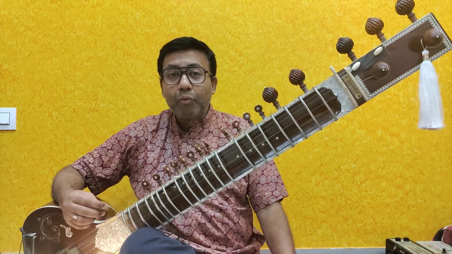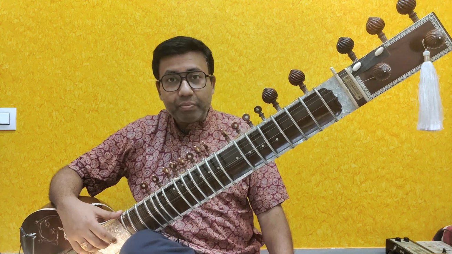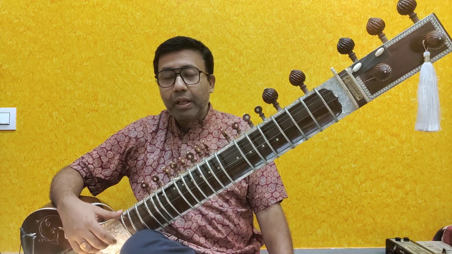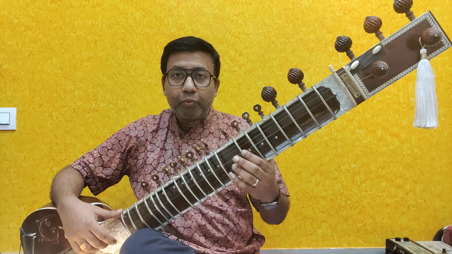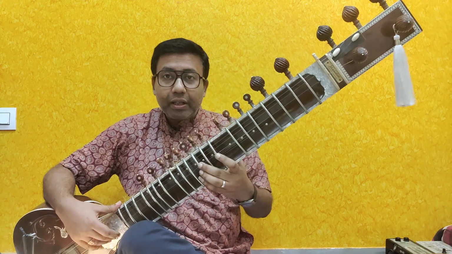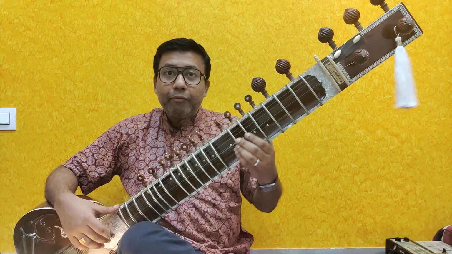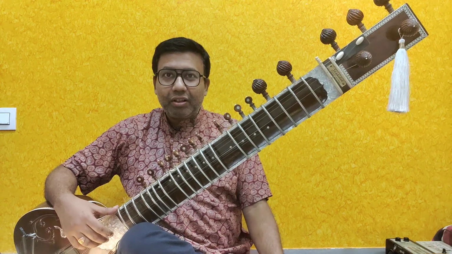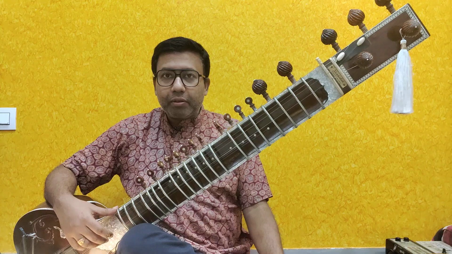Now we need to understand what Gamak actually is before understanding how to play it. Gamak is, for 2 consecutive or 2 distant notes, if we have repeated oscillation movement, then it is called Gamak.